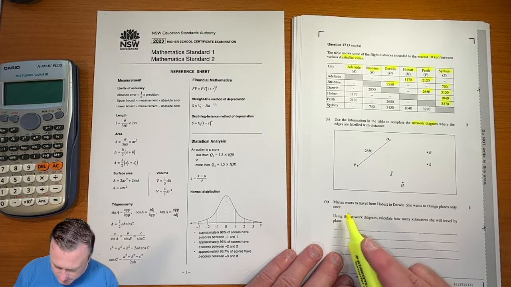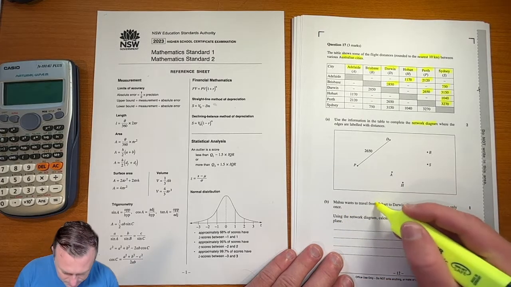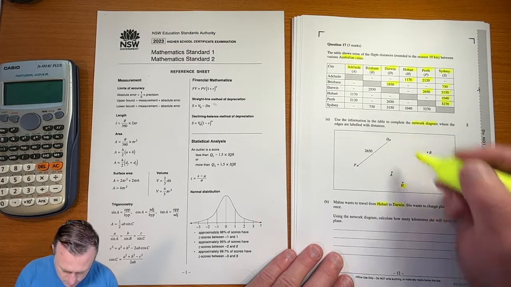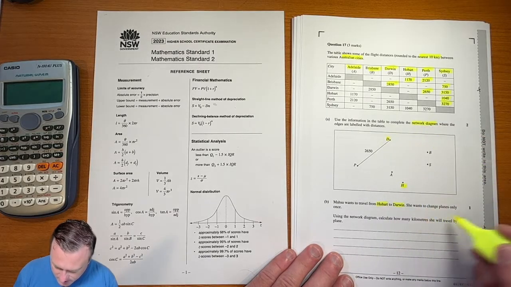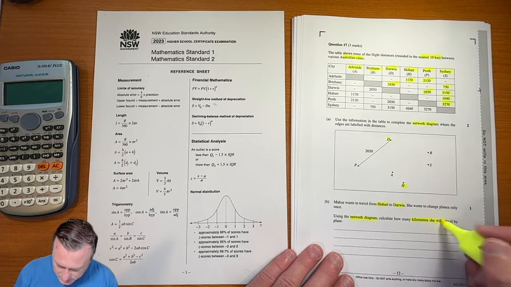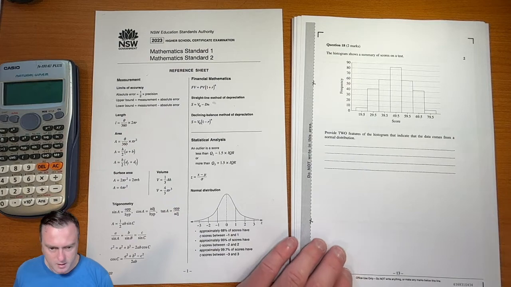Cool. Massa wants to travel from Hobart to Darwin. So from there to there. We'll come back to that. And wants to change planes only once. Use the network diagram. See how many kilometres she will travel by plane.